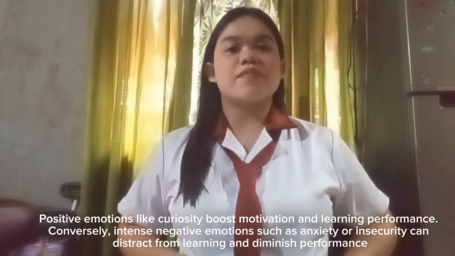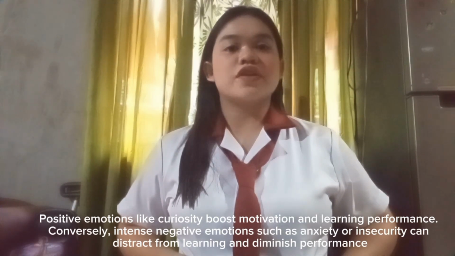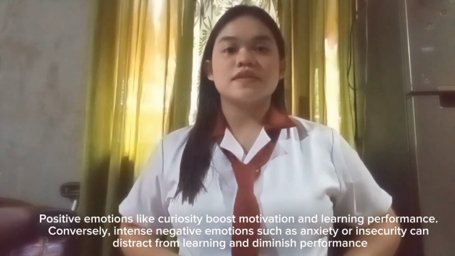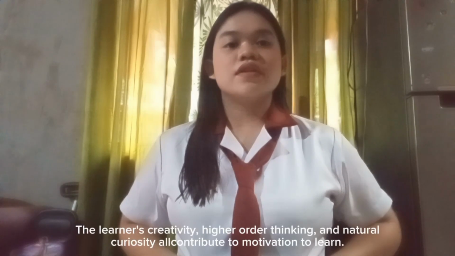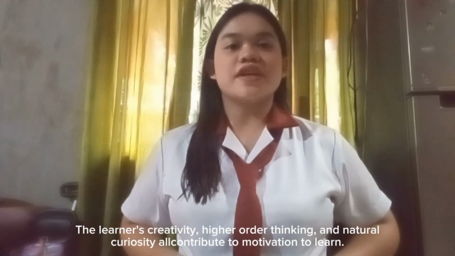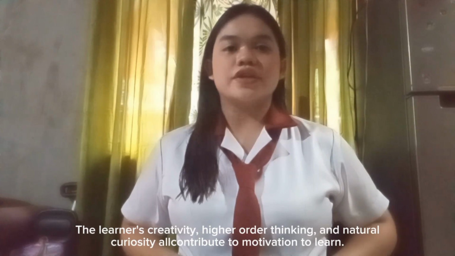Conversely, intense negative emotion such as anxiety or insecurity can distract from learning and diminish performance. Second is the intrinsic motivation to learn. The learner's creativity, higher order thinking, and natural curiosity all contribute to the motivation to learn.